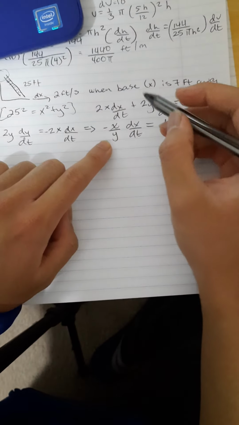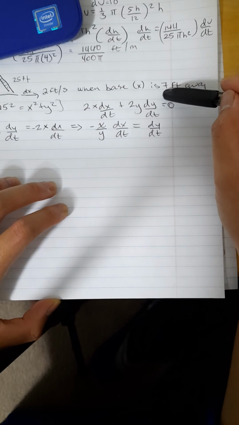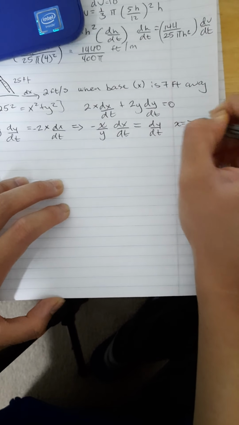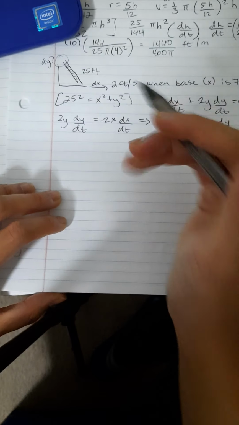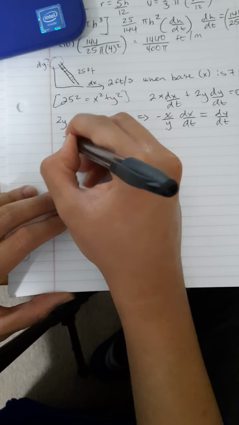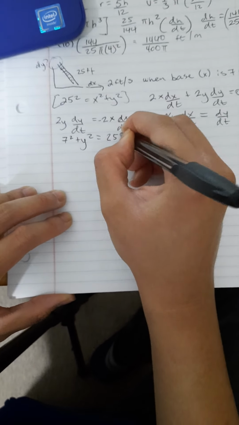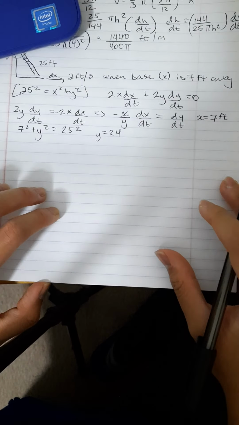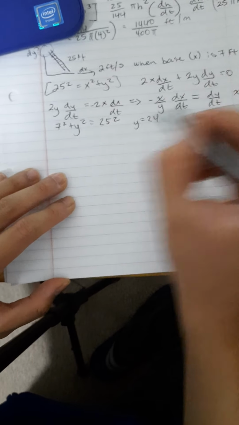So now we know 7 feet is x, because it said when the base is 7 feet away. So we know that x is 7 feet. So we have one of those values. Bam. How are we going to get our y? Well, we could go back to the Pythagorean theorem. So we know 7 squared plus y squared equals our 25 squared. If we work that out, y is going to equal 24. So now we know our x and our y, so we just plug it into this equation.